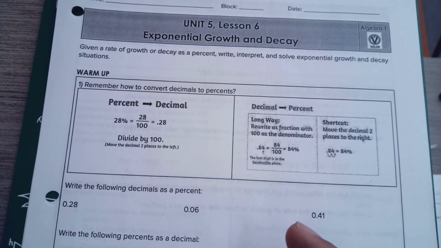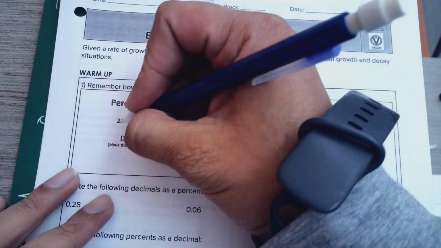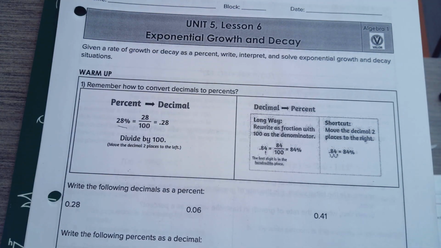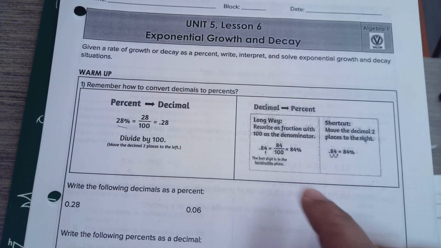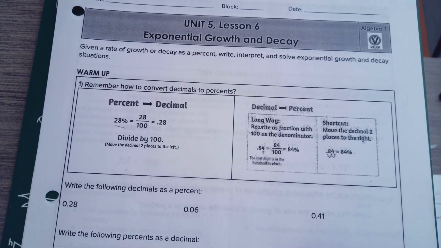Any time you need to convert from percent to decimal, you divide by 100. So let's say you have 28% and you want to convert that to decimal, you divide by 100 and you get 0.28. Same thing here. If you want to convert from decimal to percent, you do the opposite: you do times 100.